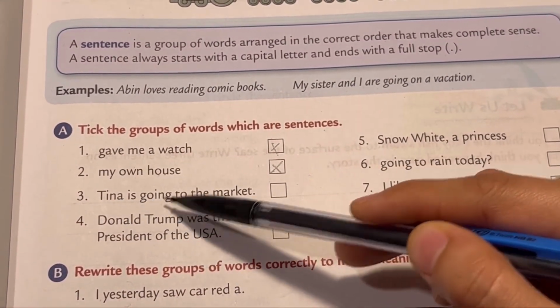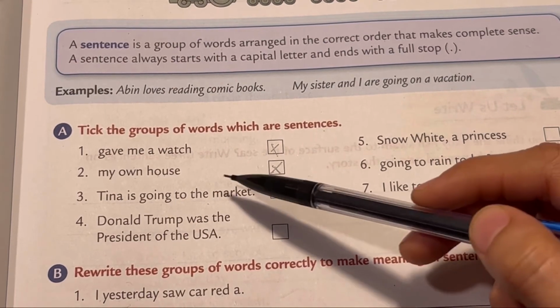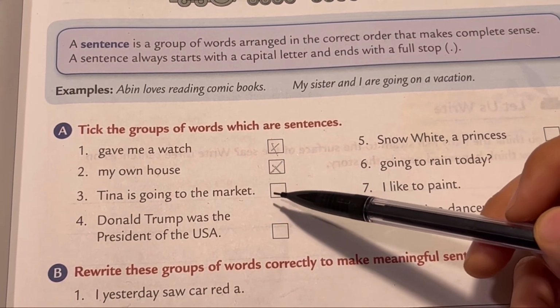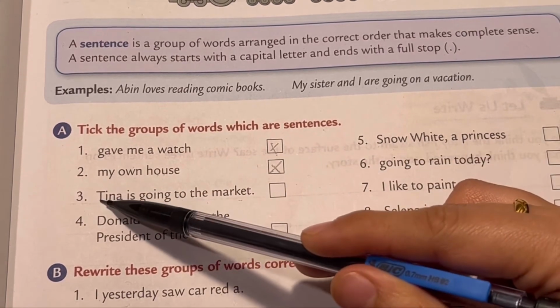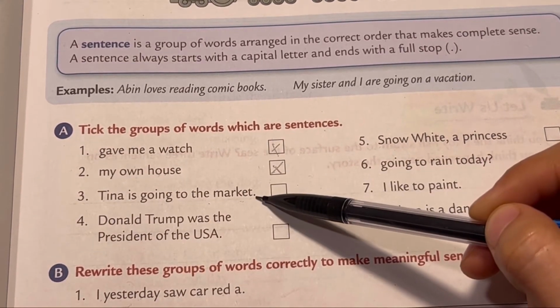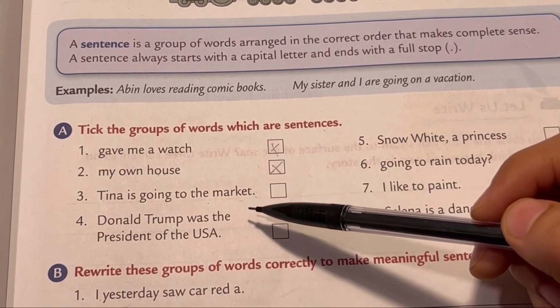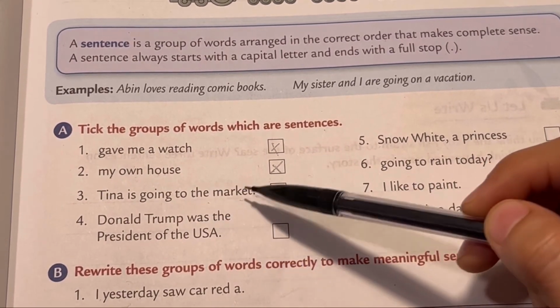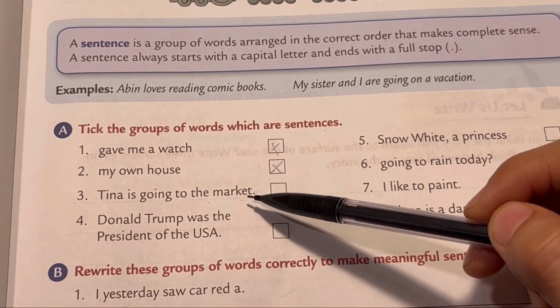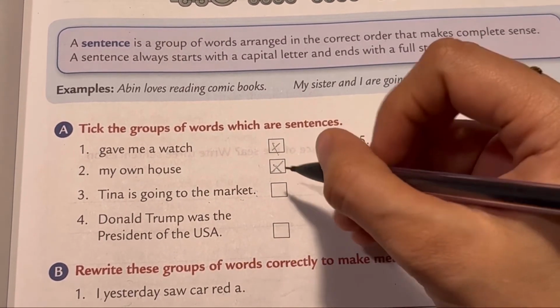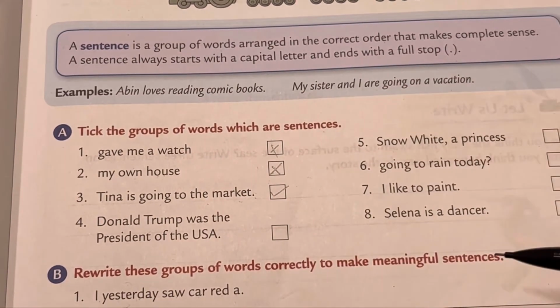Tina is going to the market. Now, will this be a sentence? Yes, it will be a sentence. See, it is beginning with capital T, ending with full stop, making complete sense. It is not incomplete. Tina is going to the market. Okay, it has some meaning. What is Tina doing? Tina is going to the market. So, you will put a tick.